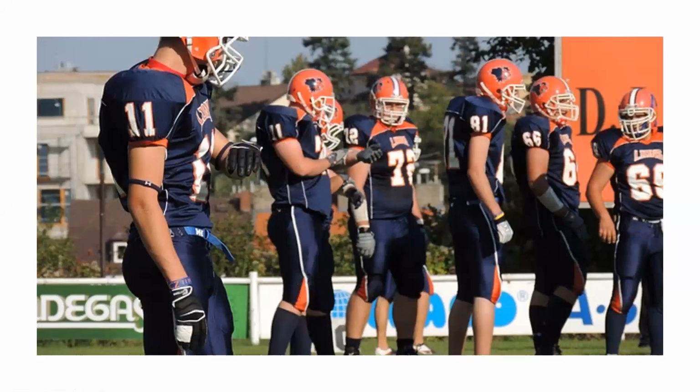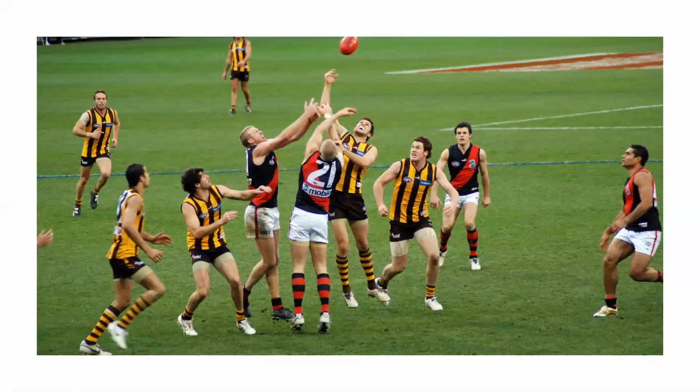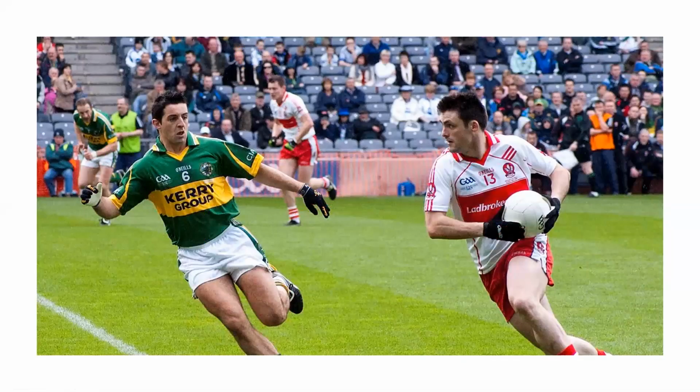And if we were in a different part of the world, for example, the United States, we might see this image of American footballers playing a very different kind of game. But that same word football is still used to describe this sport. Equally, also, this sport, Australian rules football, and indeed this sport, Gaelic football in Ireland.